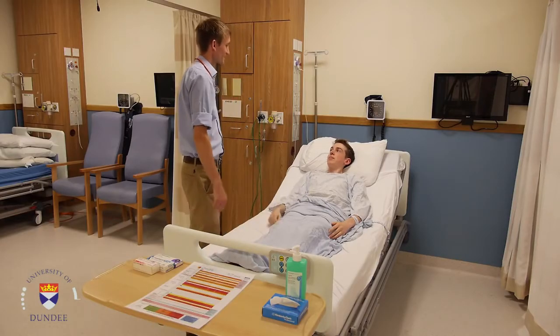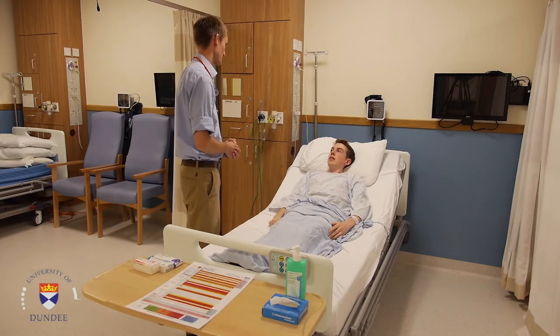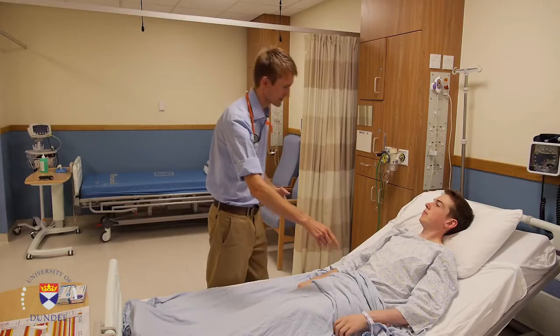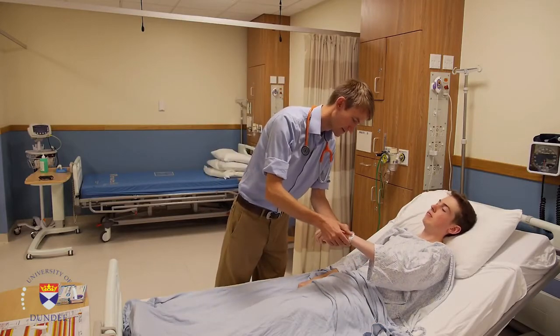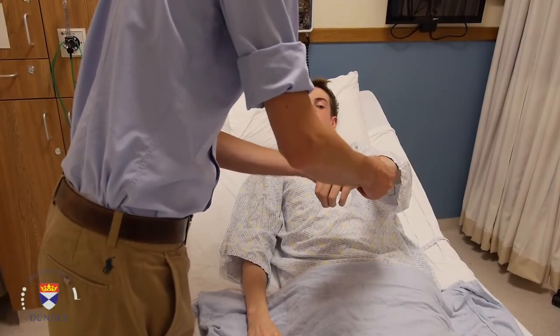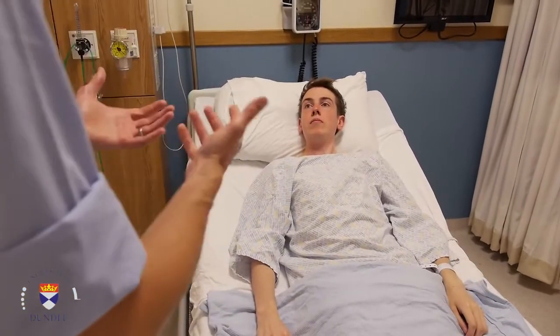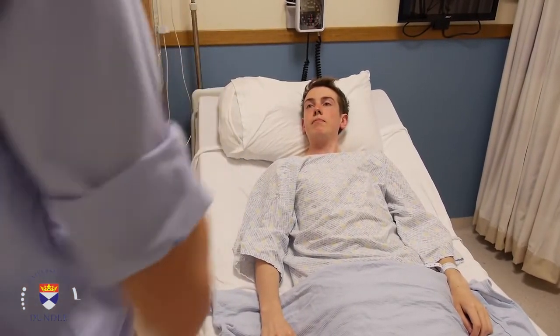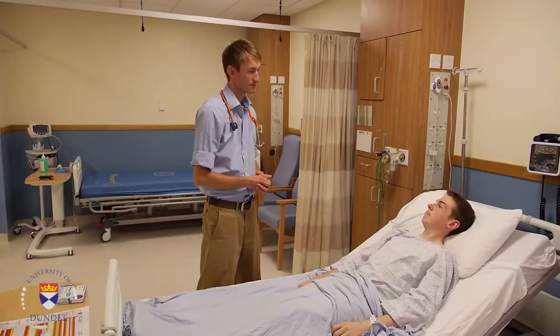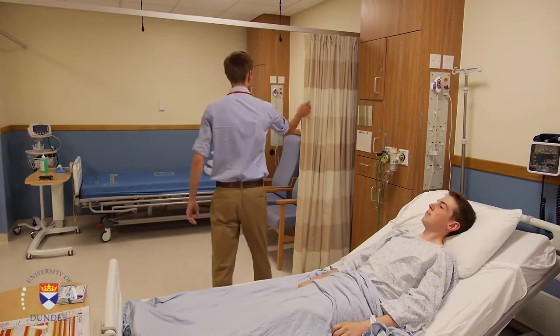Introduce yourself and confirm the patient's name and date of birth. You can verify this information by checking the patient's wristband. Explain what you are going to do and obtain verbal consent from the patient to proceed. To maintain dignity, draw the curtains or close the door before continuing.